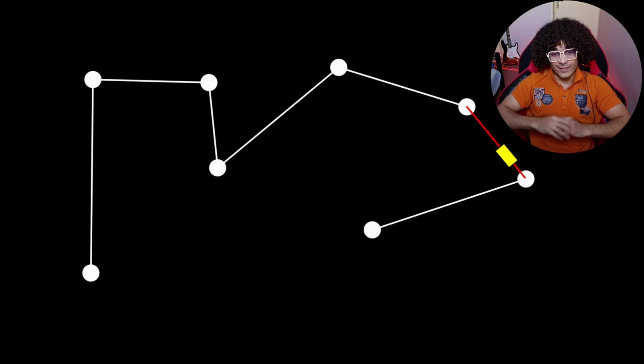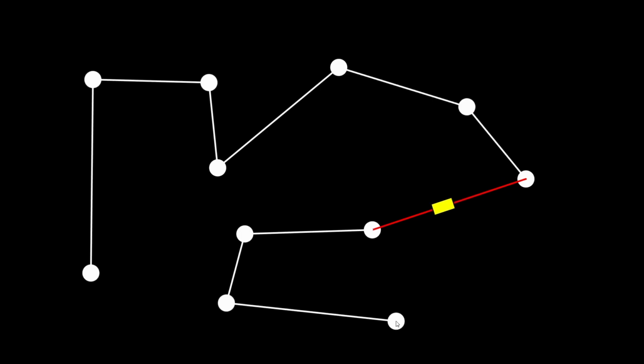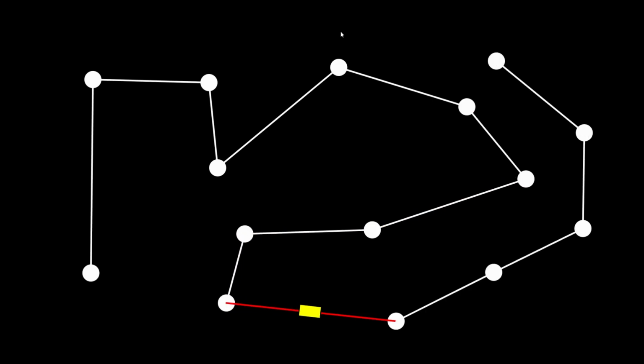So let's have more than just 2 points on the screen. And that rectangle, which I'm gonna call the car, is going to follow those points one by one. Here's the result, and I'm pretty happy with it so far. We can even add more points if needed. That's pretty cool.